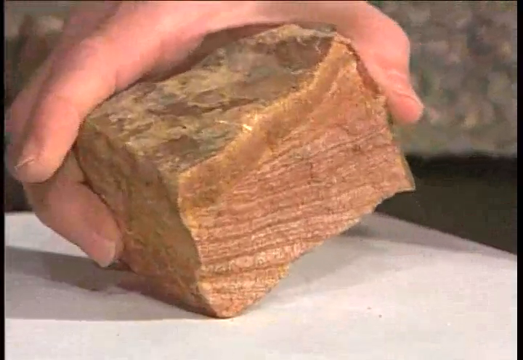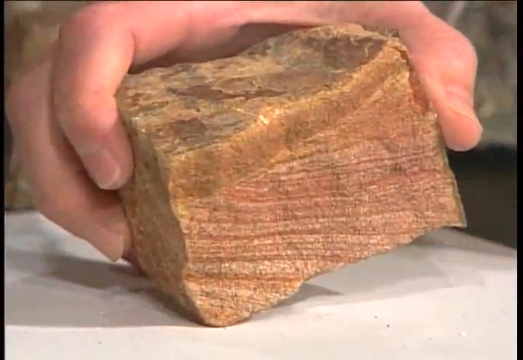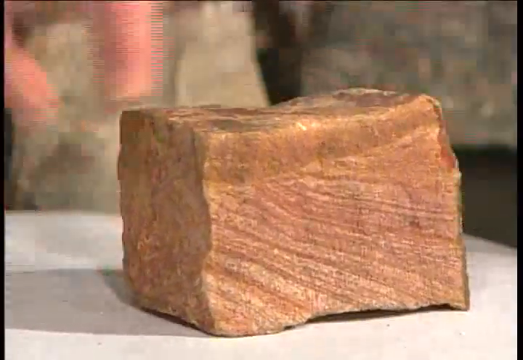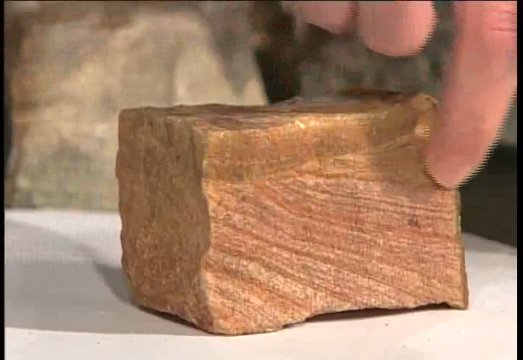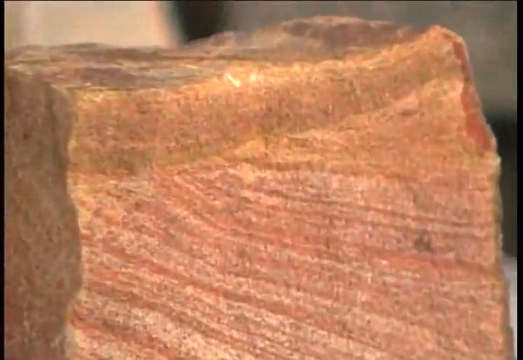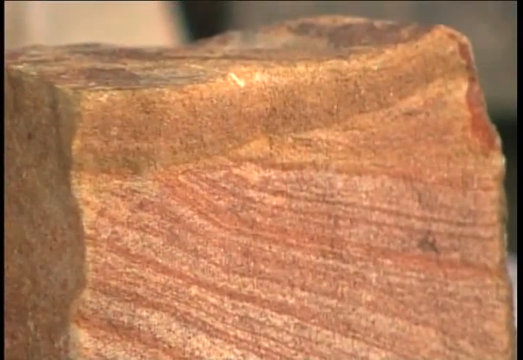They were originally laid down nice and horizontally, like this, and then over time the rock body was lifted, tilted, eroded. We have an erosional surface here right at the top. You can see it. And we've since deposited other rock layers on top. That's also an example of bedding.